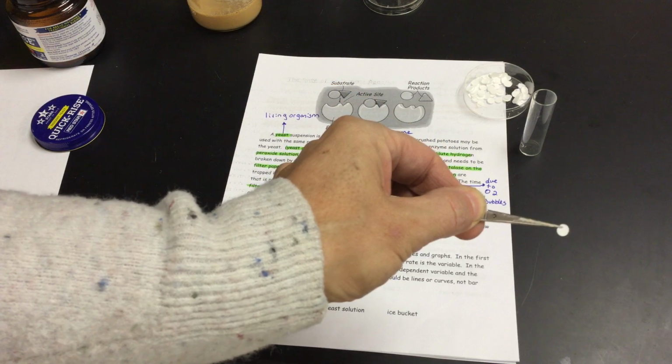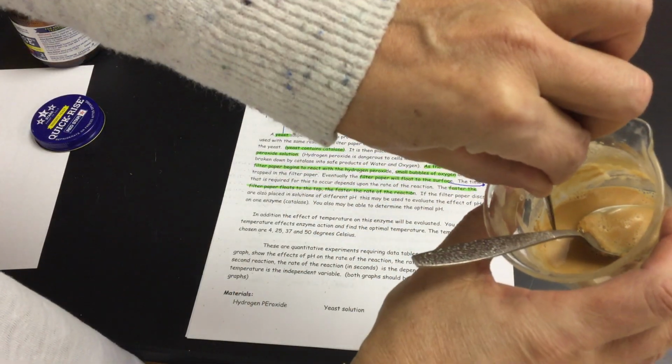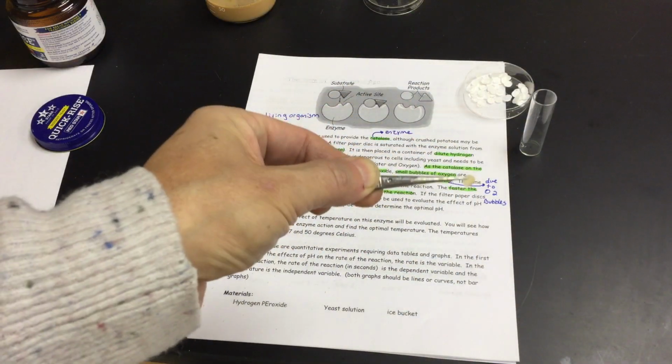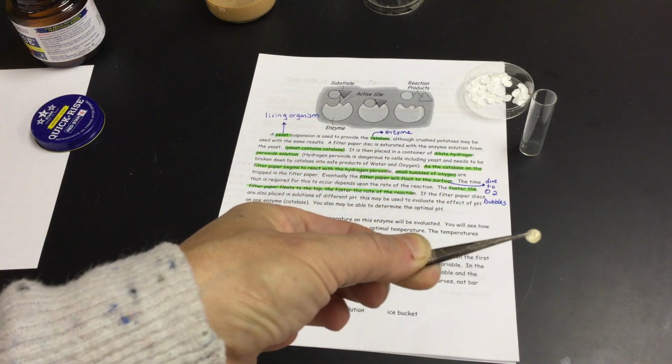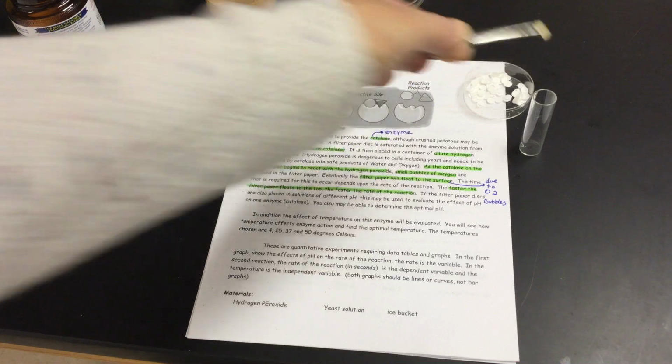And what I'm going to do with this particular filter paper is saturate it in the yeast solution. I'm going to dip it on both sides and get the excess out. So now I have this little bit of yeast with catalase here. I'm going to be dropping it into my tubes that have water. Let's just give you guys a little example here.